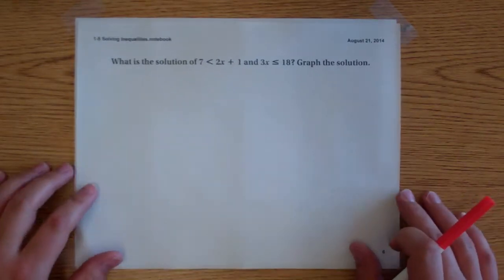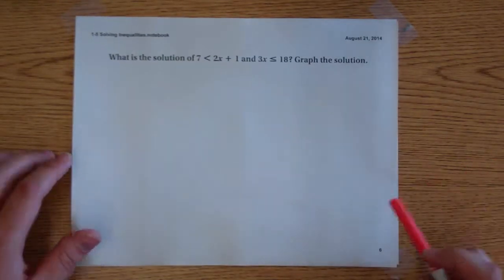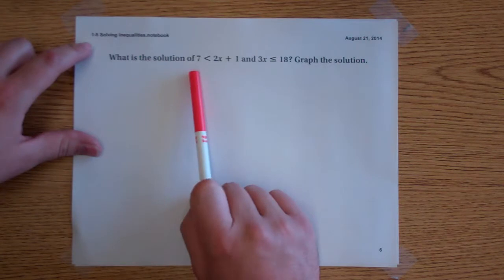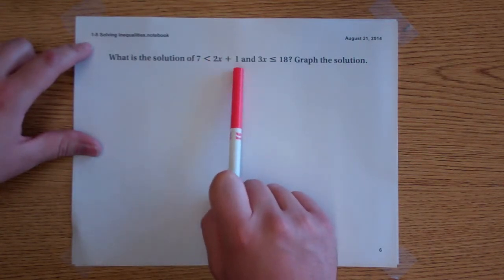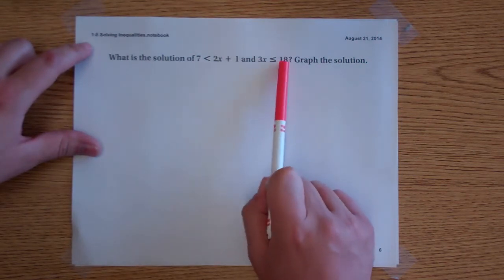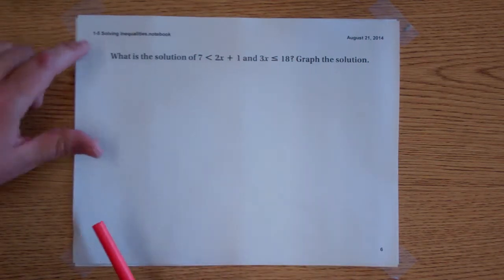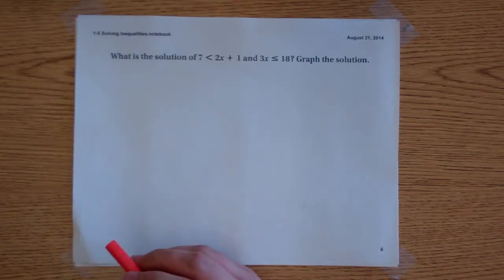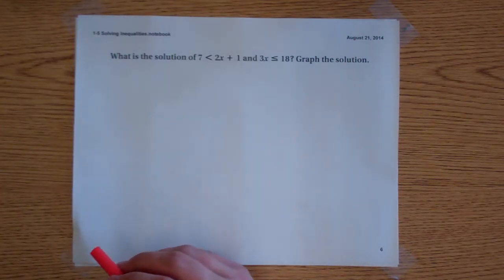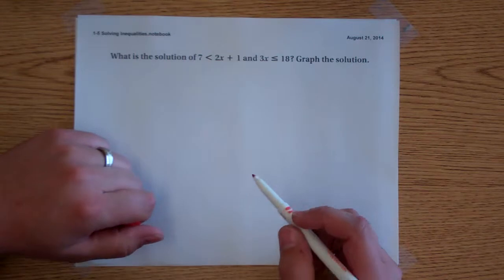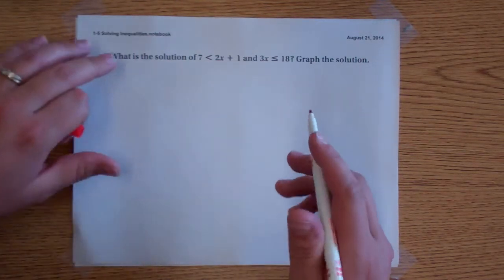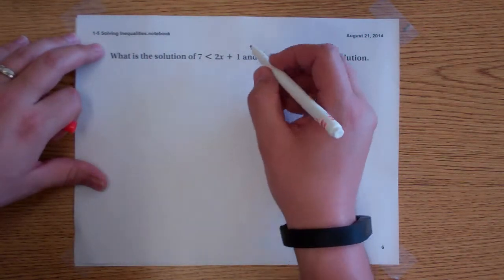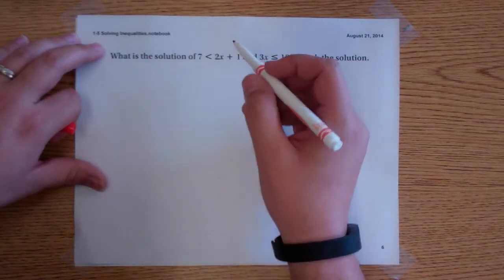Now, compound inequalities joined by and, or. Here's what one of those looks like. It says, what is the solution of 7 is less than 2x plus 1 and 3x is less than or equal to 18? All right, and then we're going to graph the solution. So, what we're going to do here is we're going to solve each side like it's its own inequality. We're going to kind of ignore that it's a compound one for right now.